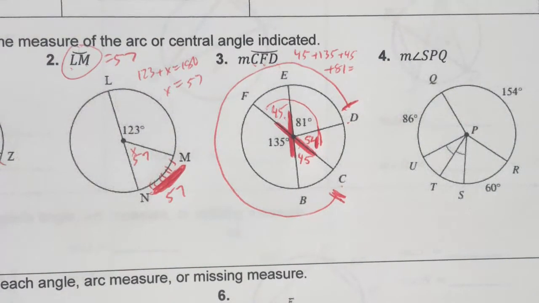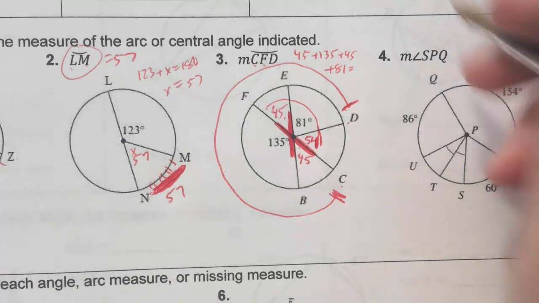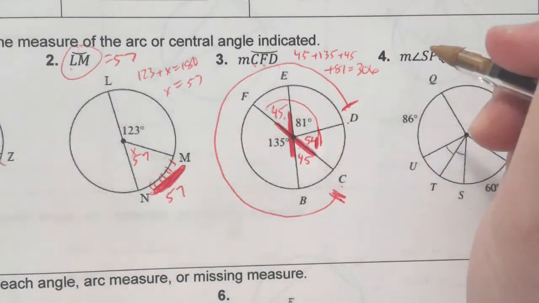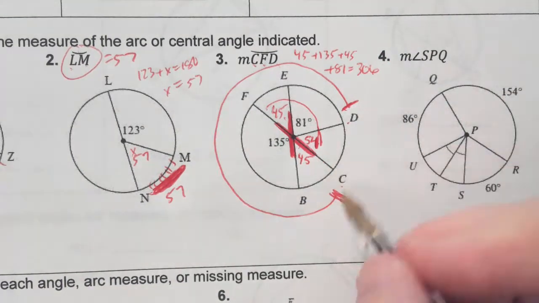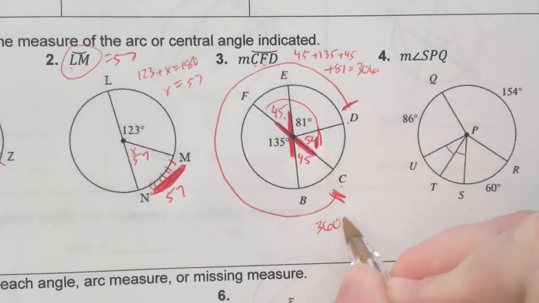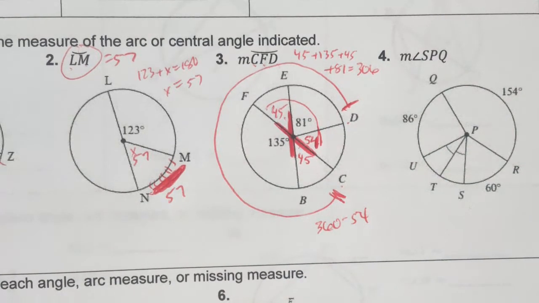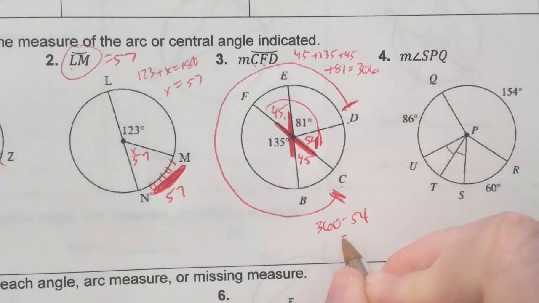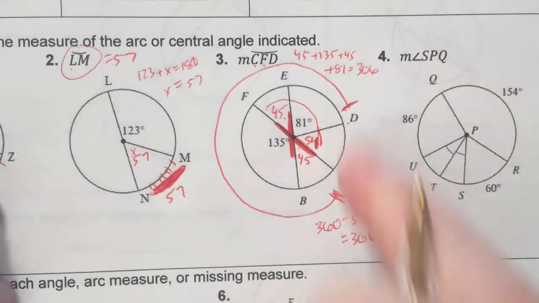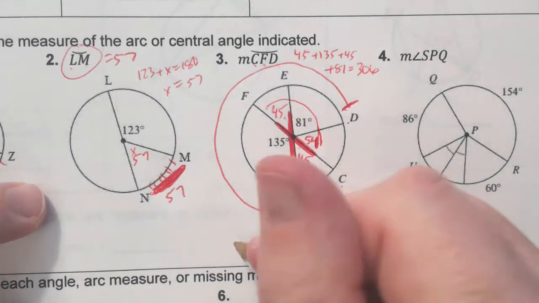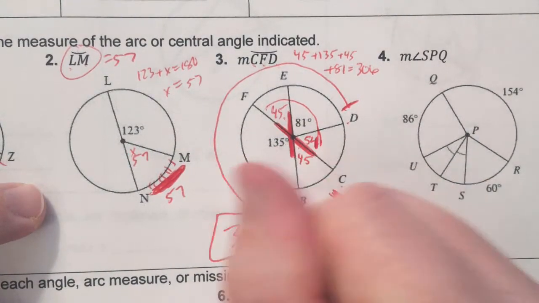You put that in the calculator, and I'm left with 306. Or I could go 360 minus the one I didn't want, which is 54. So 360 minus 54, and once again, I got 306. So both ways worked, and that's my answer, 306.